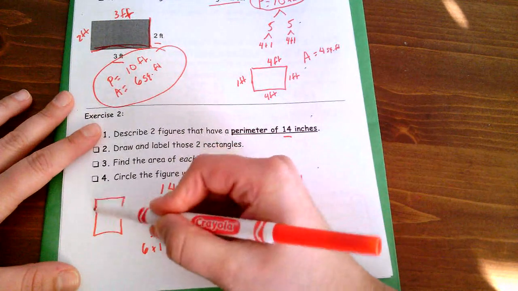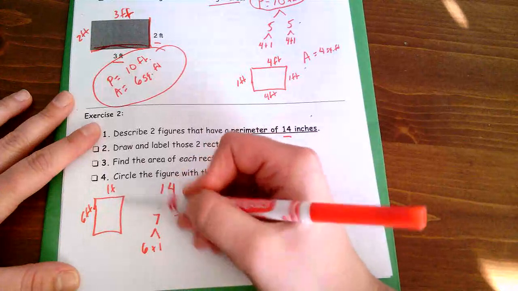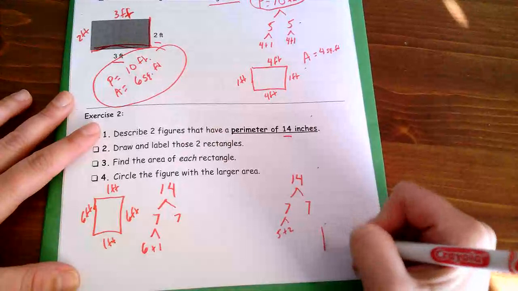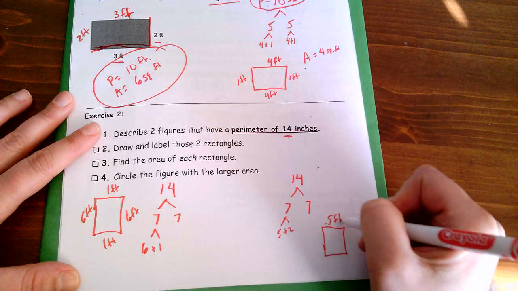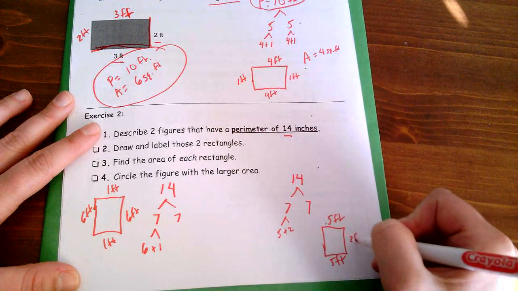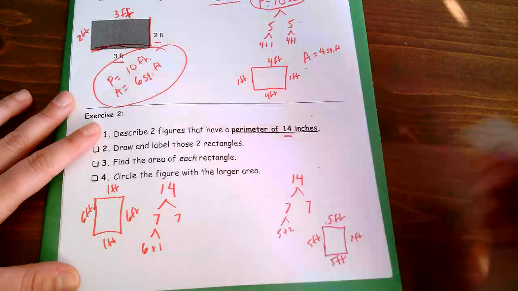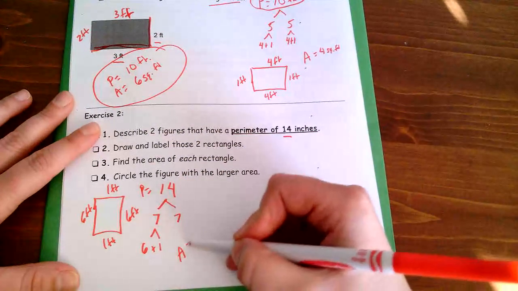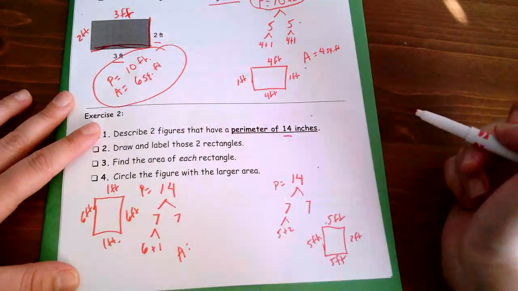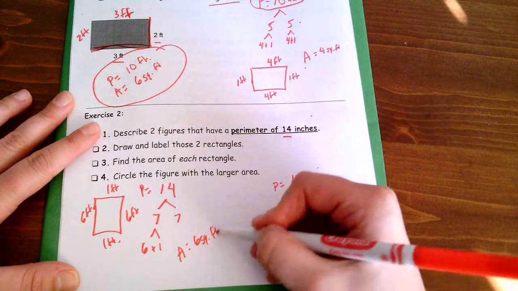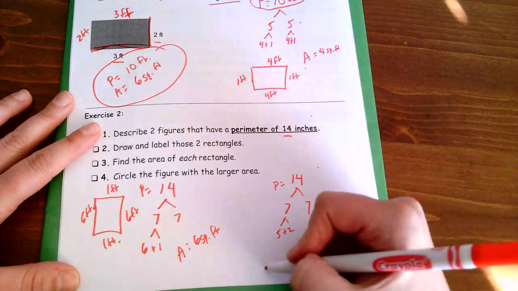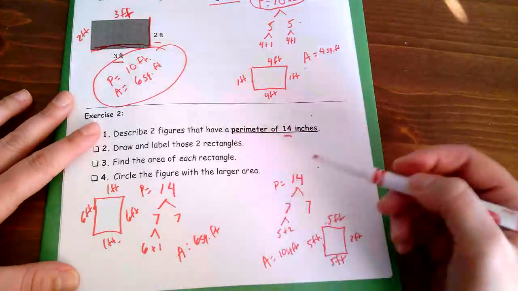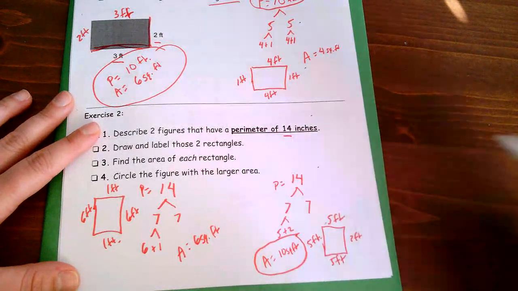So now I'm going to draw our shape. We'll have 6 feet and 1 foot, 6 feet and 1 foot. And over here we'll have 5 feet and 2 feet. I already know that our perimeter is 14. And now I can find the area by doing length times width. 6 times 1 is 6 square feet. And then here I've got 5 times 2. So this area is 10 square feet. So although they both have the same perimeter, this one will give me the bigger area.